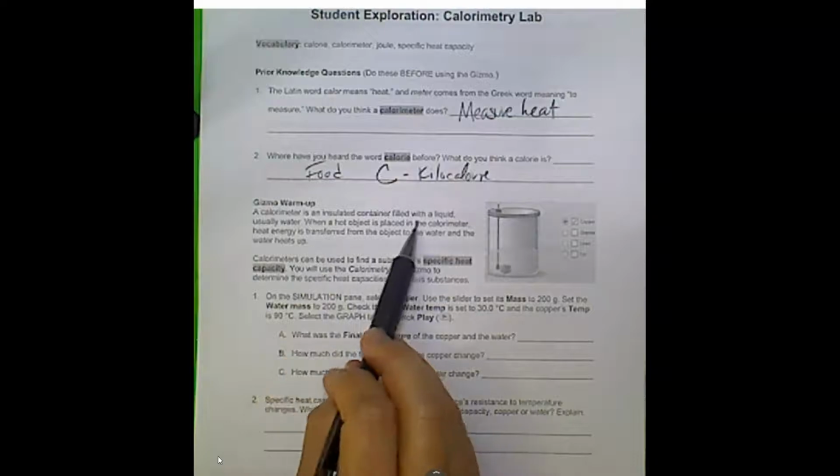The one you know from food is Calorie with a big C. We're dealing with little calories. It's in an insulated container. In the simulation pane, select copper. Use the slider to set its mass to 200 grams.